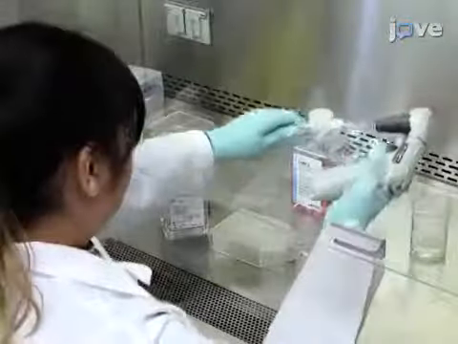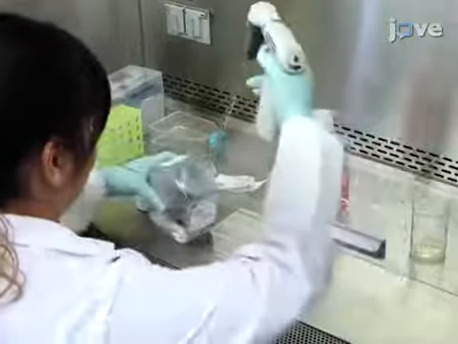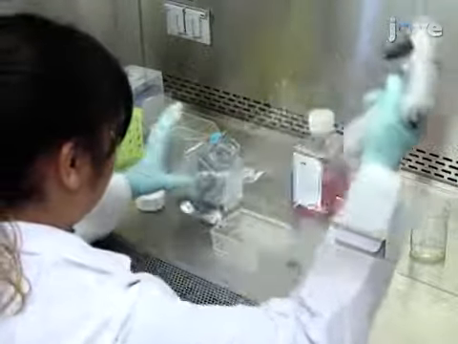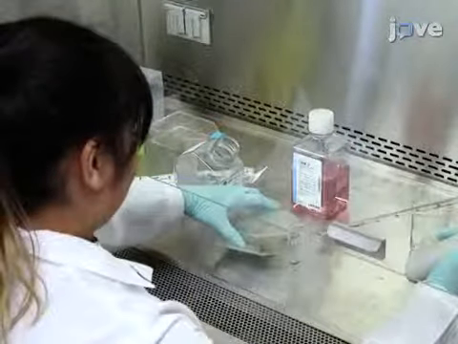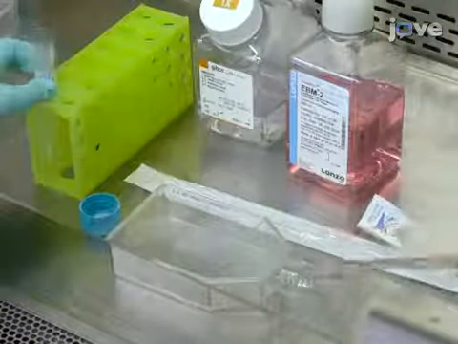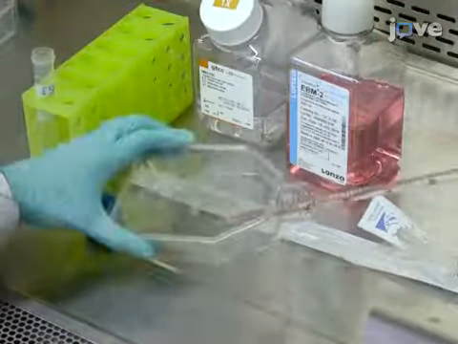Begin by passaging HCMECD3 immortal endothelial cells at a ratio of 1:5 by incubating the cell sheet with calcium and magnesium-free HBSS for 3 minutes. Then detach the cells using 5 milliliters of 0.25% trypsin EDTA for 5 minutes.